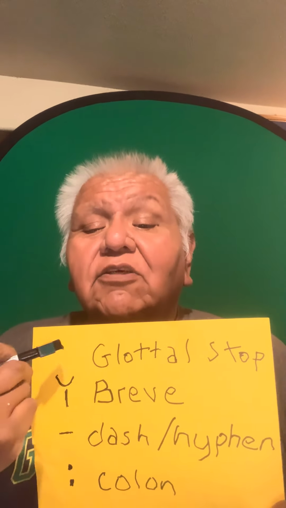In English they call it an apostrophe, but we call it a glottal stop in Otomi. It's a little apostrophe up here, and it goes between letters. So in the word Otomi, you have the O, then a little apostrophe and another O. That makes the little stop. That's why it's called a glottal stop.